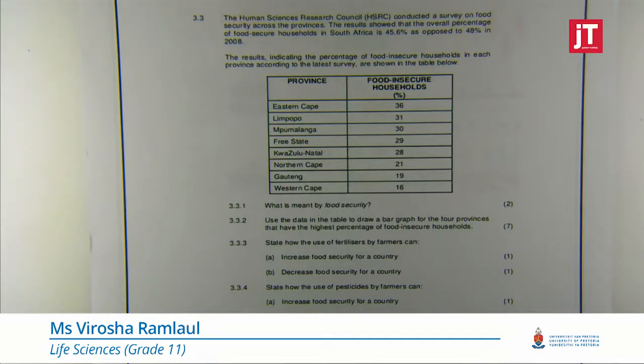And now it's time. 3.3.3. State how the use of fertilizers by farmers increases food security for a country. How many marks is this? 1 mark. How many sentences? 1. So you must take all that knowledge that you have and put it in one statement that's going to guarantee you a mark.